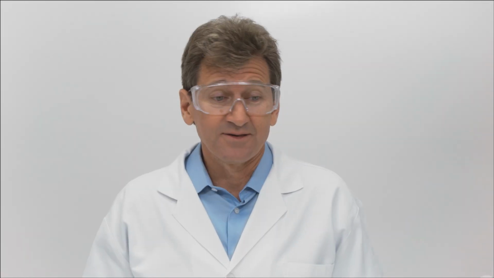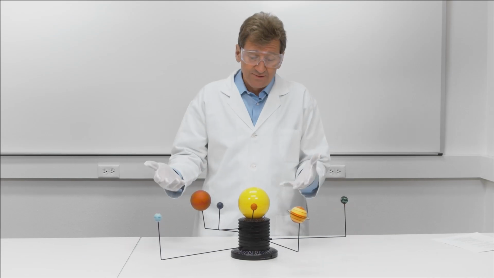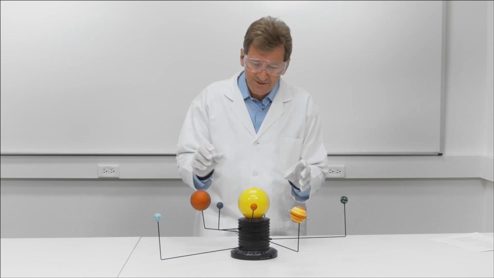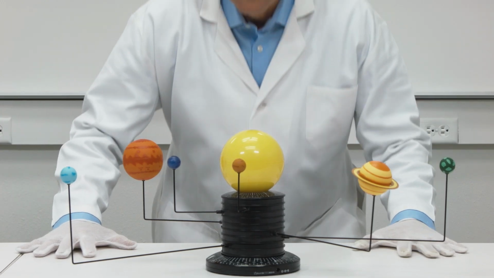From lighting to computers to cell phones to air conditioning, electricity powers our modern world. But scientists have only known what it is for about 100 years. Here's a model of our solar system. Imagine that it's an atom. Atoms, of course, are the tiny building blocks that make up every substance in the universe.